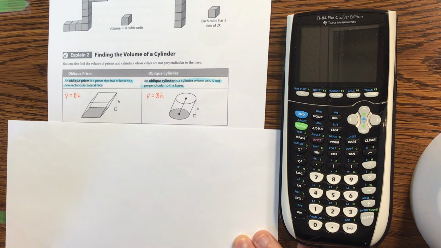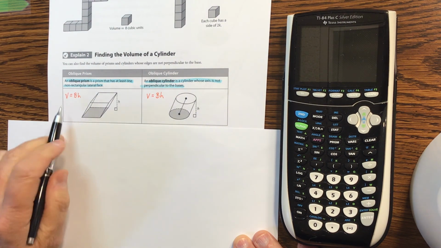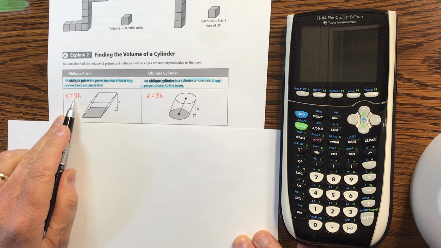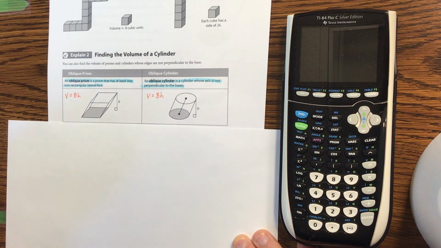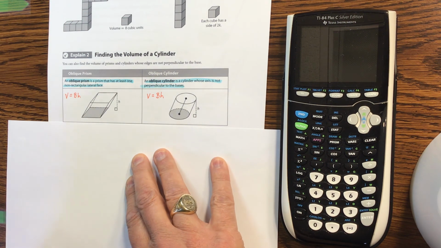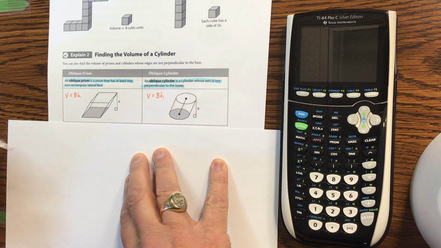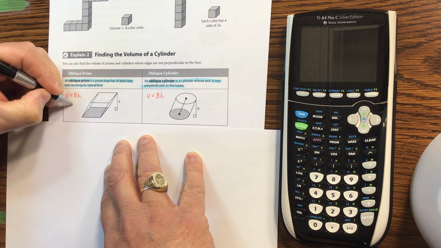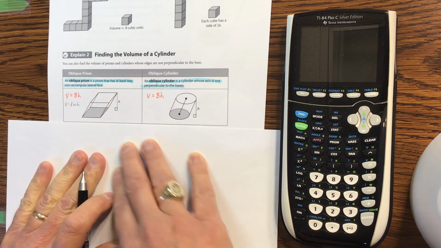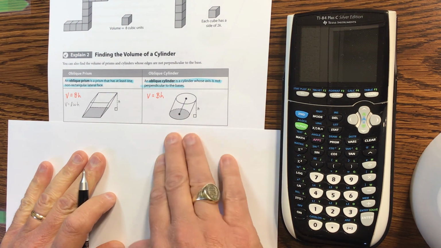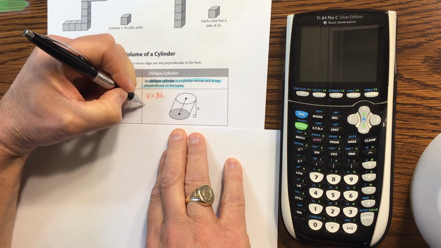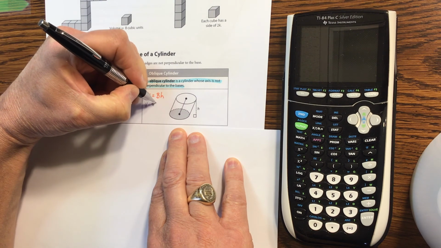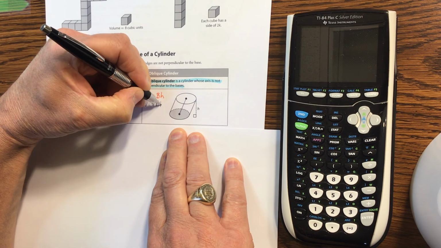tilted, and nothing changes. So here, the volume of an oblique prism is nothing more than base times height. And once again, you already know what the base is. The base is the area of a square or an area of a rectangle. So volume will equal length times width times height. The concept is still there. Over here, the volume of an oblique cylinder is the area of the base, which is the area of a circle, pi r squared, times its height.